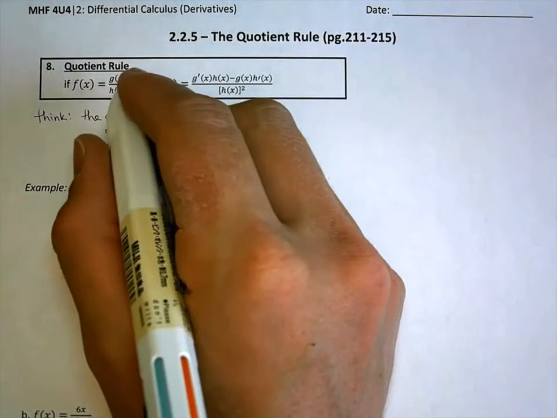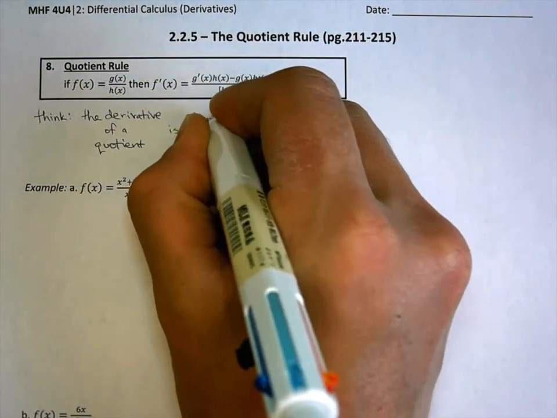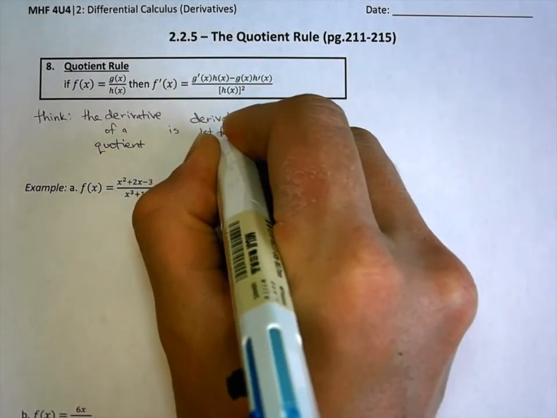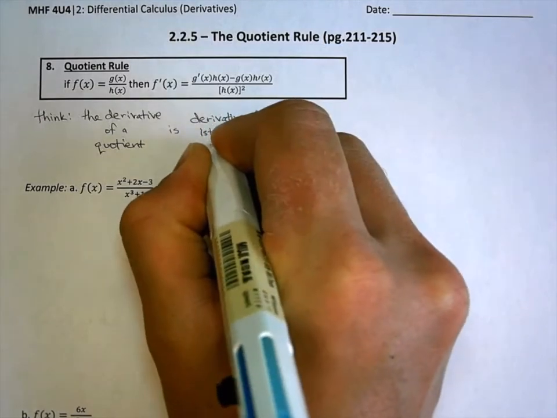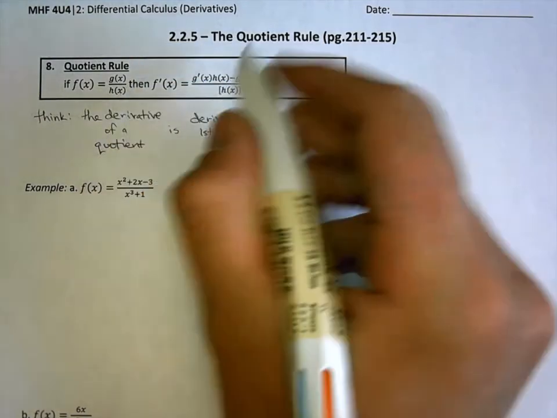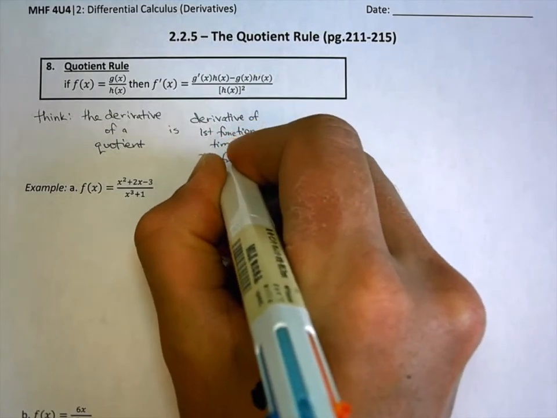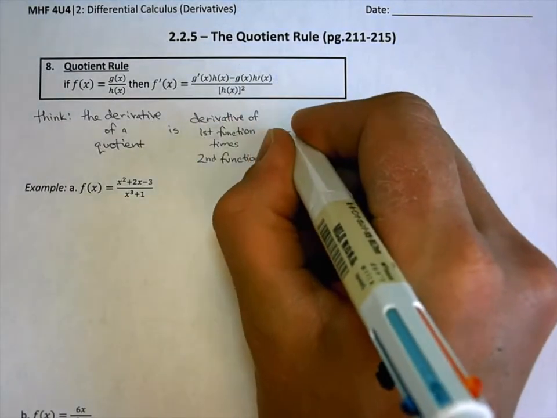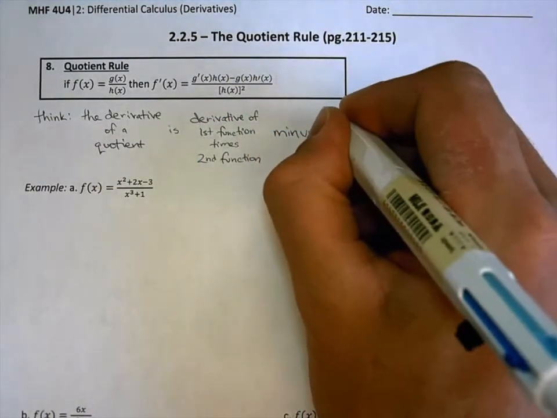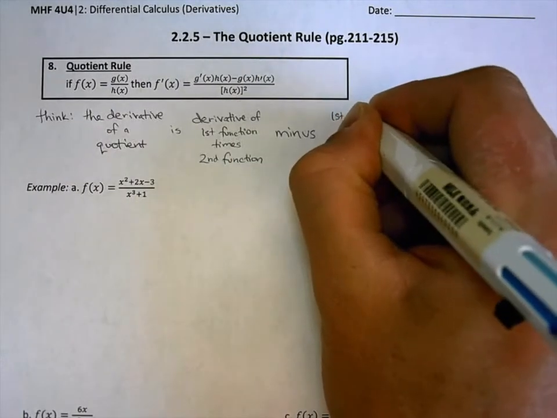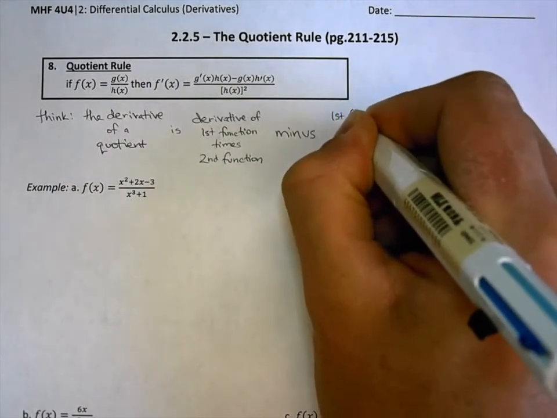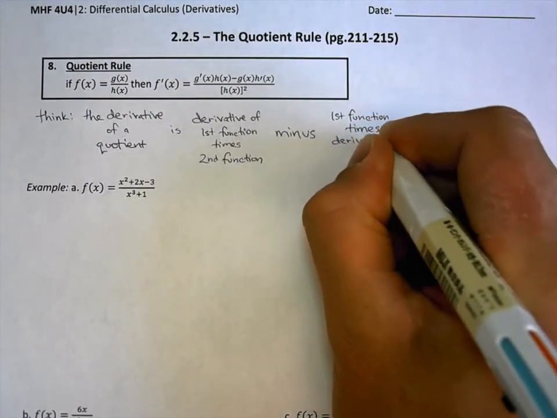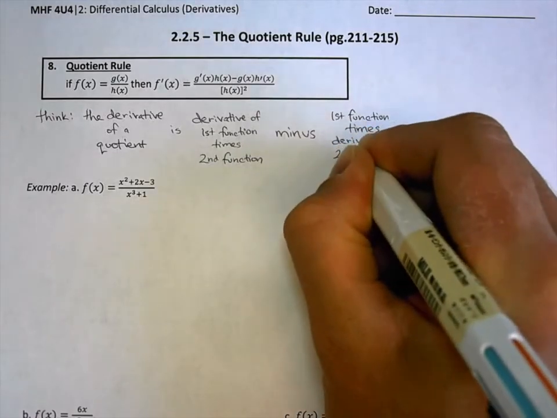The g is the first function, or the top function. So it's the derivative of the first function times the h, which is the second function, minus, this time, minus the first function, g, times the derivative of the second function.